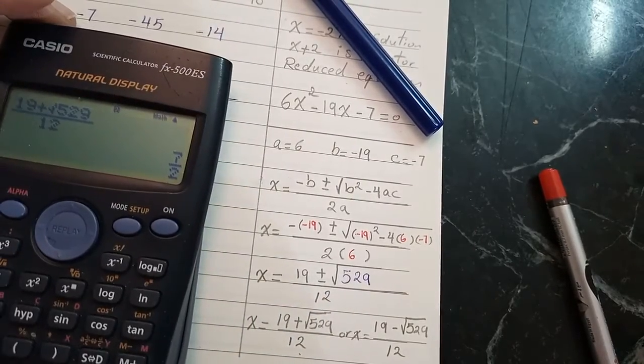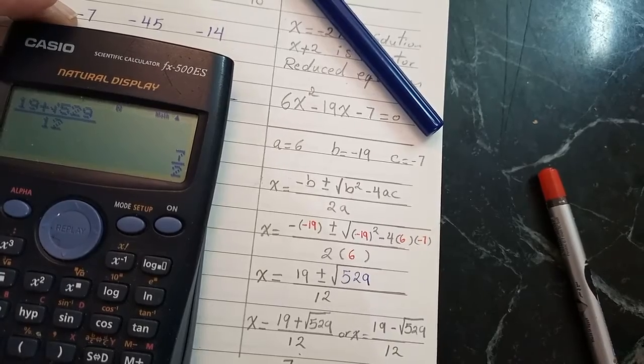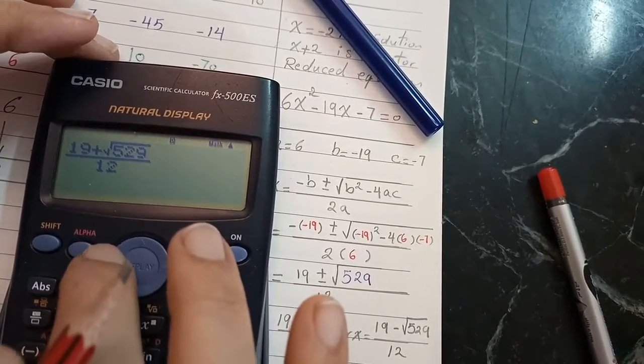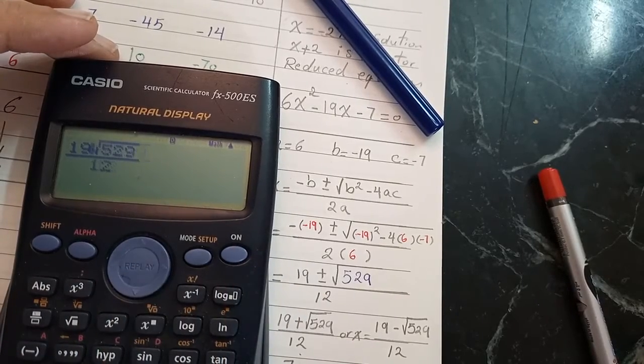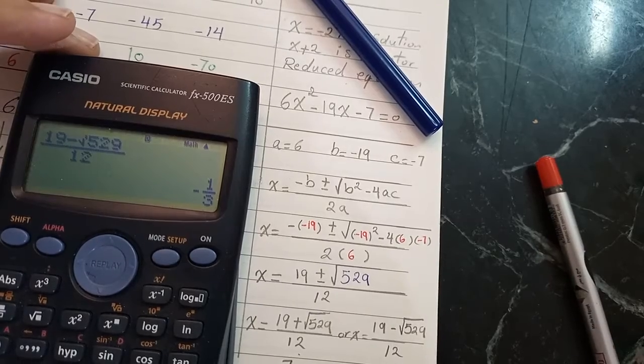So the first solution, or one of the solutions, is 7 over 2, and for the other one I just change on the top here the positive to negative. Negative third.